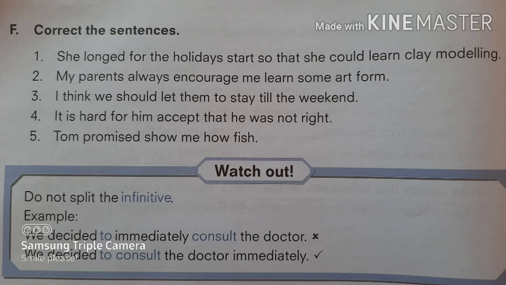Fourth one, it is hard for him accept that he was not right. So here instead of only accept, we have to add a to in it. It is hard for him to accept that he was not right. Fifth one, Tom promised show me how fish. So here the correct sentence is, Tom promised to show me how to fish. Two times we have to add the to. To fish is also a verb and to show is also an infinitive.